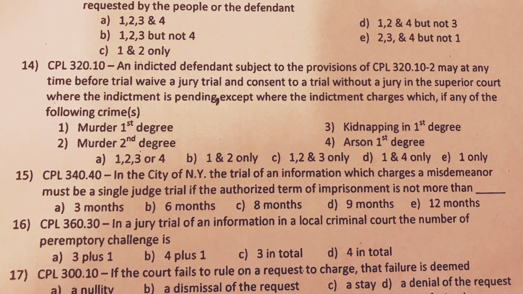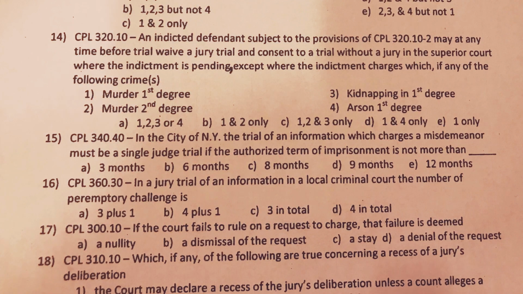In a jury trial of an information in a local criminal court, the number of peremptory challenges is 3 plus 1 is the best answer. A, because it's 3 plus 1. In local criminal court, you do not get the same number of challenges for the alternates. You get only 1 challenge for every 2 alternates. So that means if there's 1 alternate, you get 1 challenge. If there's 2 alternates, you get 1 challenge, and there can never be more than 2 alternates. So the maximum you'll ever have per side is 4 in a local criminal court.